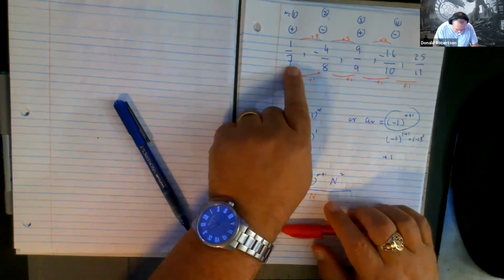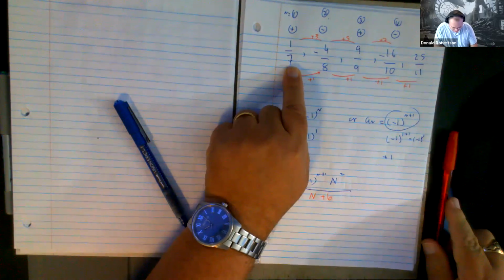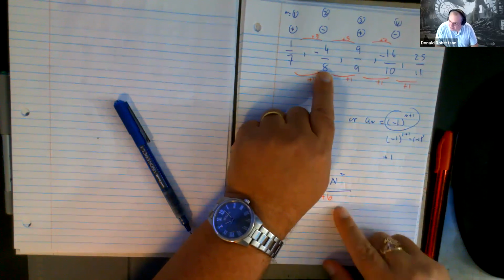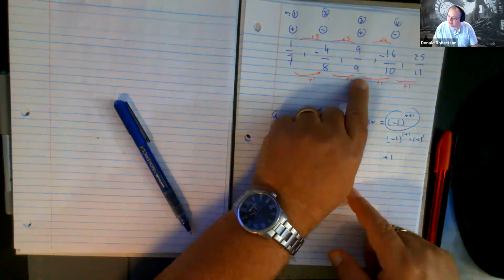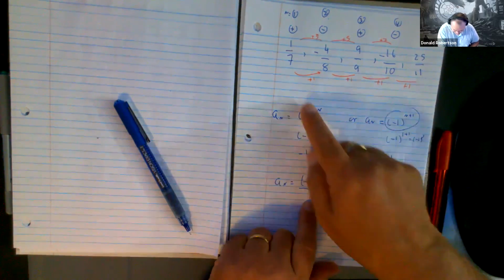Well, if 1 needs to become 7, don't you add 6 to it? Right. And 2 to become 8, don't you add 6 to it? And 3 to become 9, don't you add 6 to it? So once you've figured out what to add to it, you'll find out it works for all the others as well. And there is your formula.